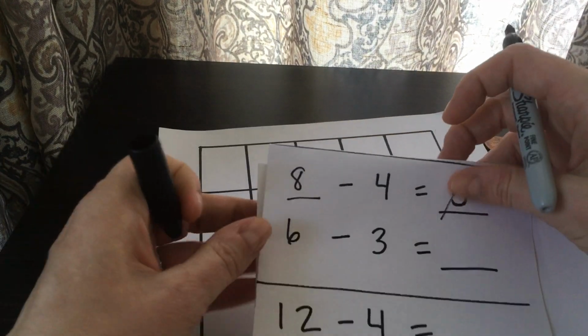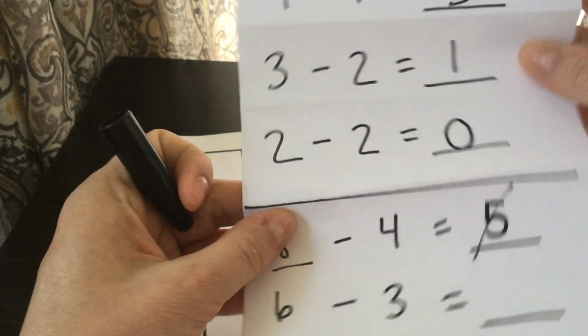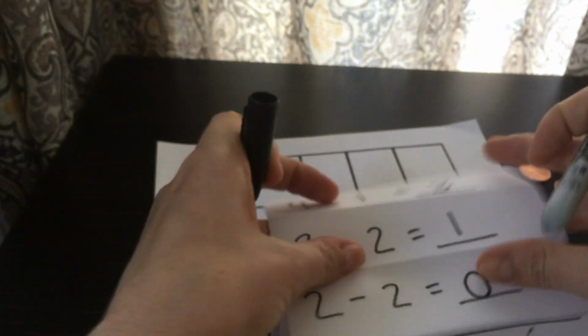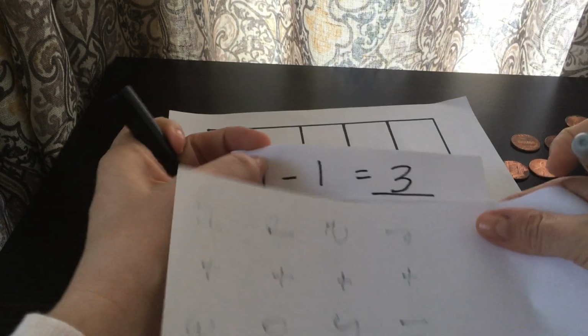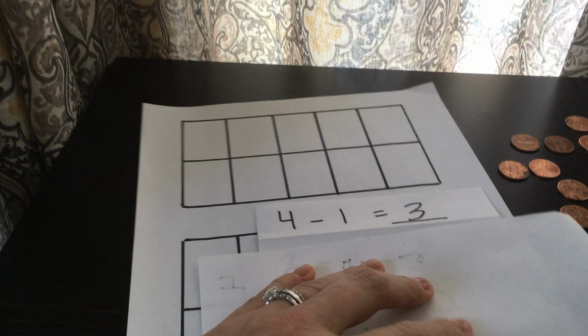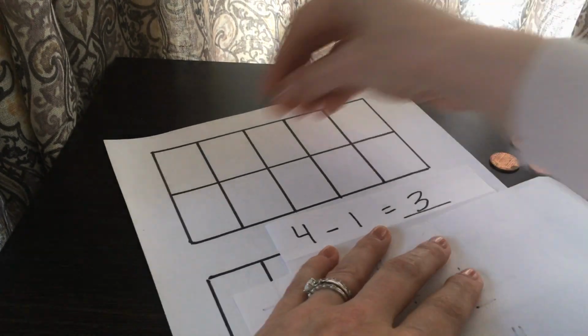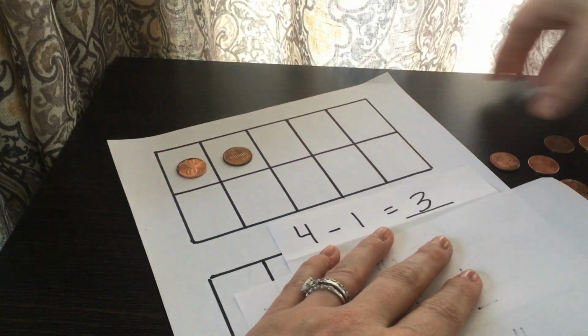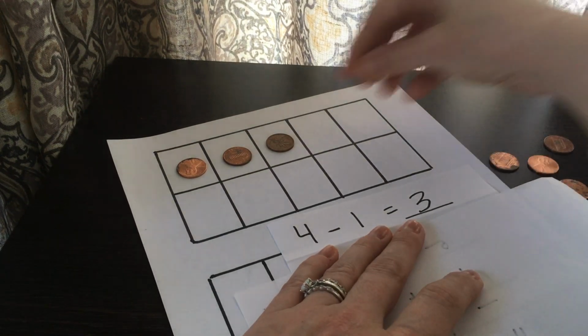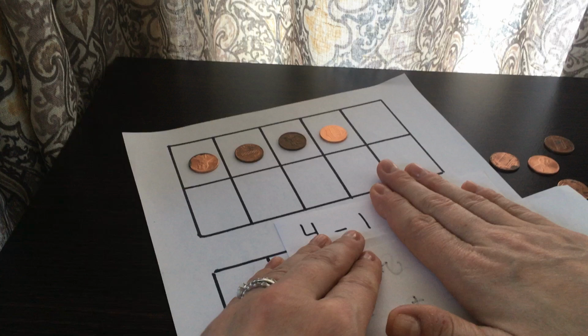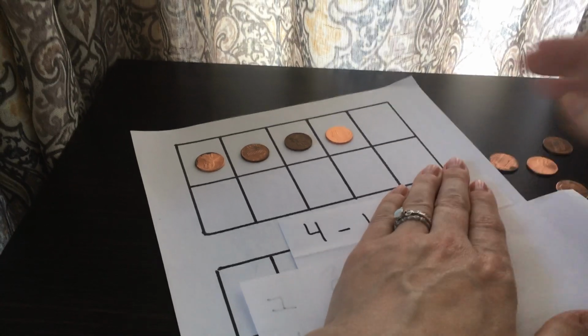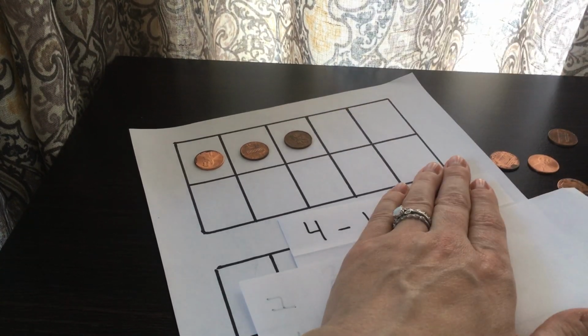Now, with this first problem, I wanted to show you something. Another thing to practice, and I kind of talked about this with adding, is to say, okay, here's 4. Now, what if I take away 1?